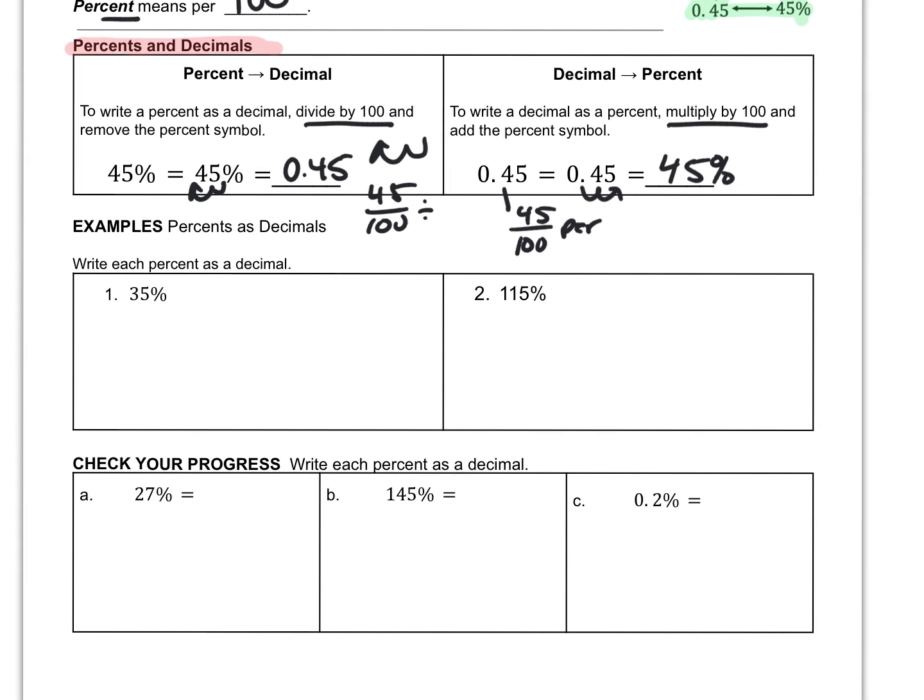So each percent as a decimal here. So again, we are going to be dividing by 100 or moving our decimal 2 places to the left. So 35%, our decimal's here. We're going to move it 2 places. Then we drop the percent sign. So this is equal to 35 hundredths.